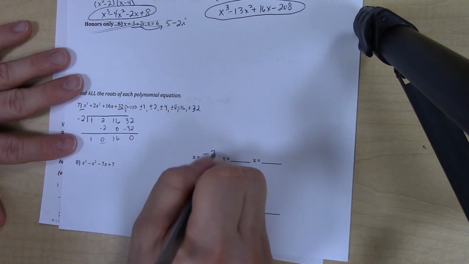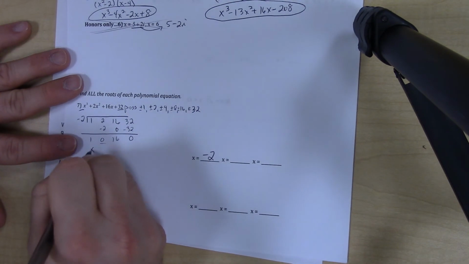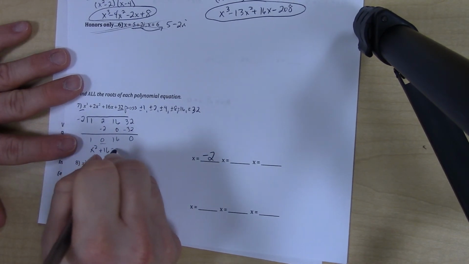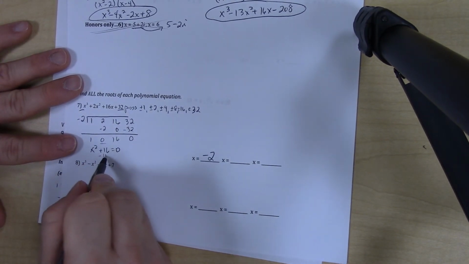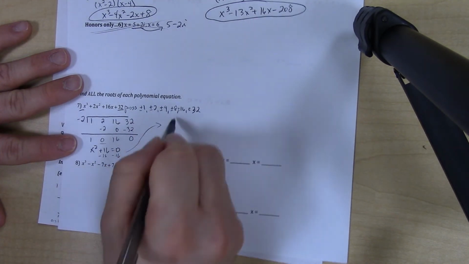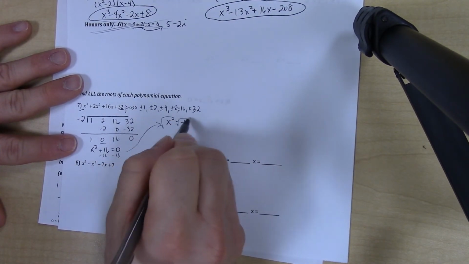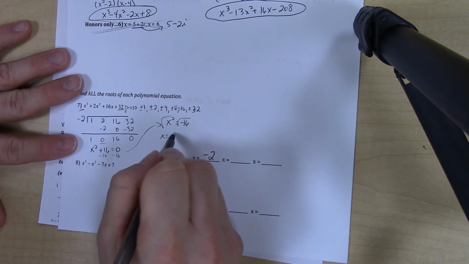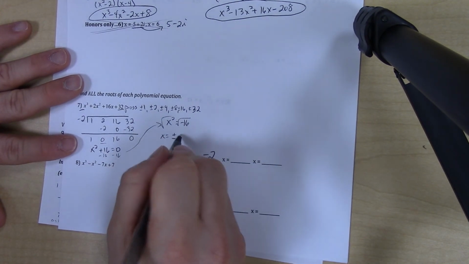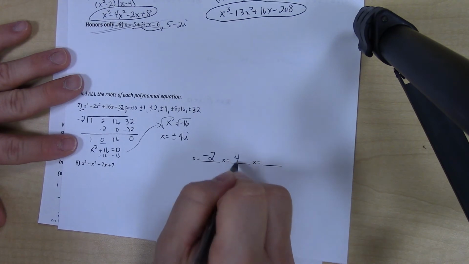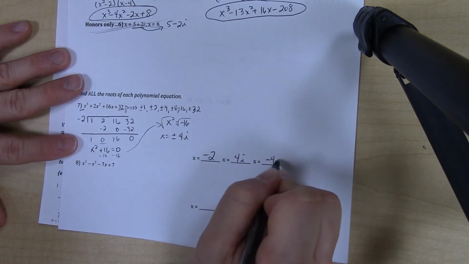So I know negative 2 is one root already. This gives me x squared plus 16. When I set that equal to 0, I would minus 16 from both sides. I'm going to bring it up here. And a nice square root. And of course that gives me plus or minus, because I took a square root, for i. Well, there's my one and my other.